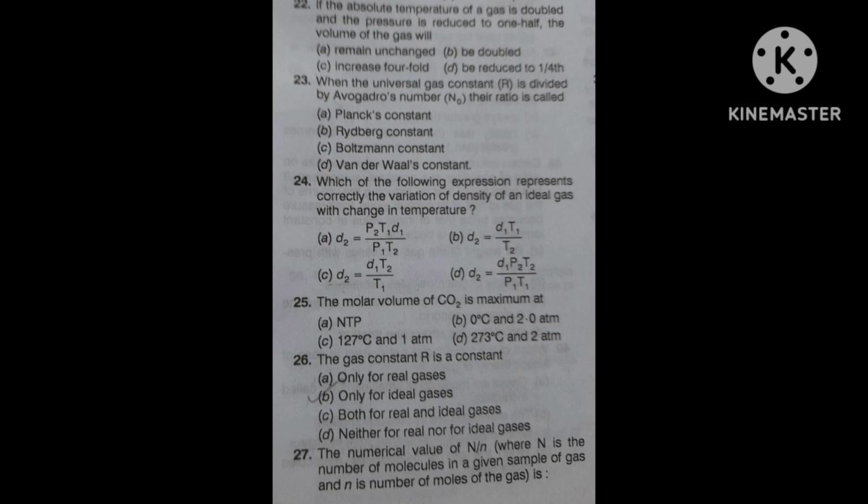The numerical value of N upon n, where capital N is the number of molecules in a given sample of gas and small n is the number of moles of the gas, is: first option 8.314, second option 6.02 into 10 to the power 23, third option 0.0821, fourth 1.66 into 10 to the power minus 19.